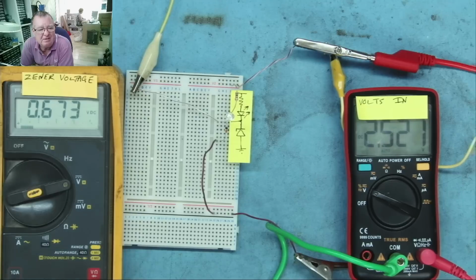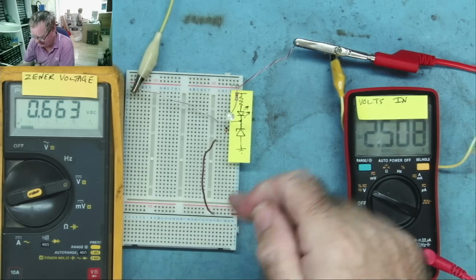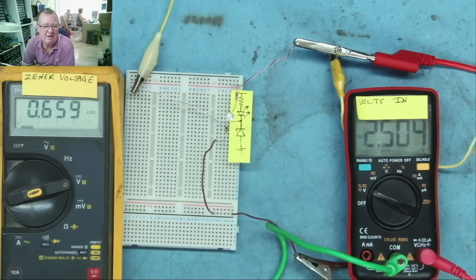Why isn't the LED lit up? Why isn't it lit up? Well, the reason it's not lit up is because until the Zener diode starts to conduct, i.e. it has 12 volts across it, the LED can't light up because it can't pass any current. Okay?